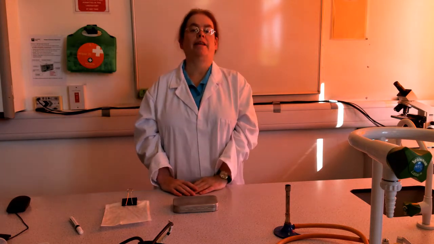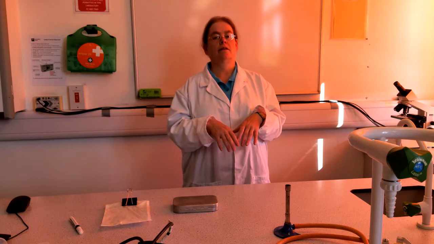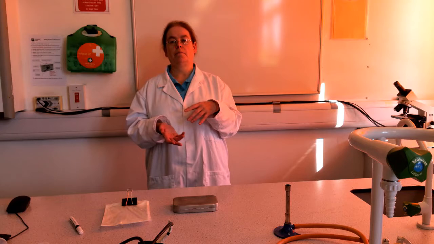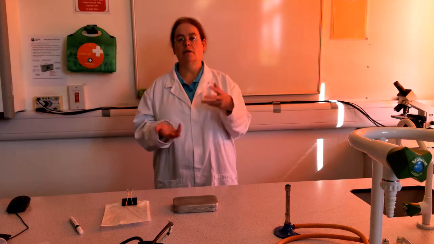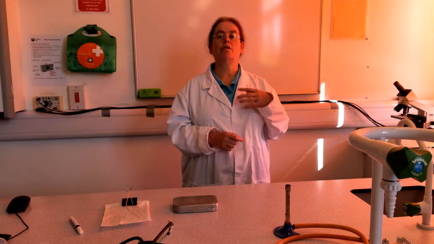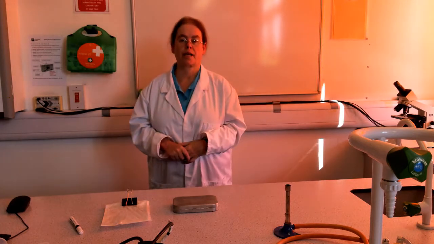One is simply you get a very fine filter, filter your liquid, bacteria are left in the filter paper, you dry the filter paper, you weigh it. That gives you an idea of how many bacteria. That obviously only works when there's a very large proportion of bacteria in the culture.